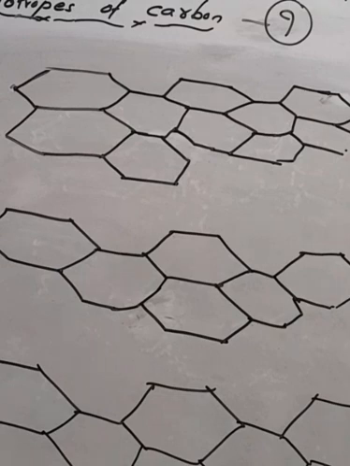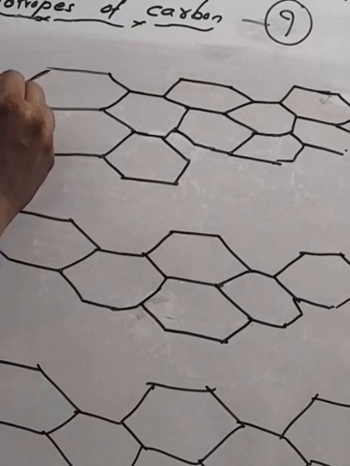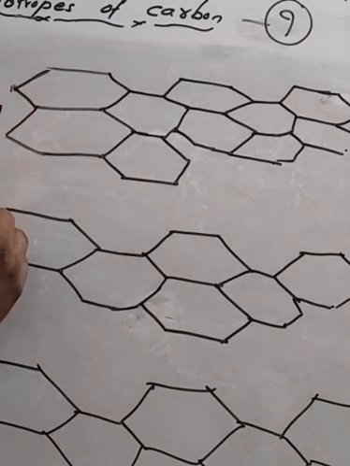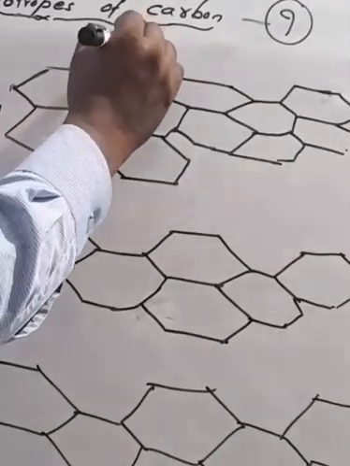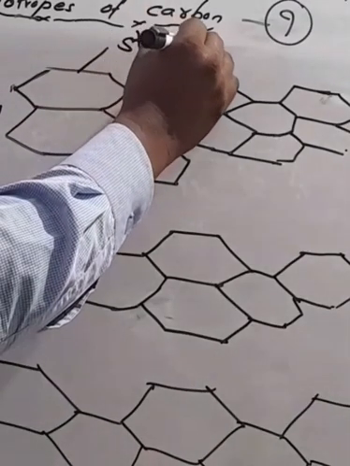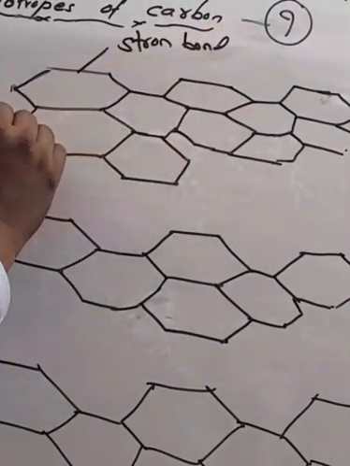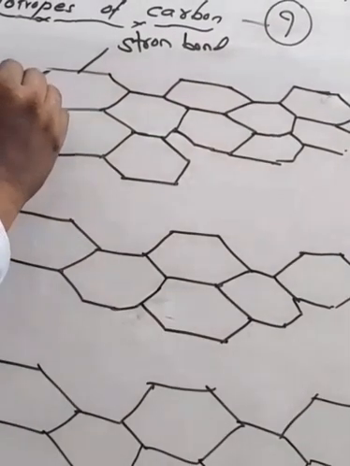We are making a weak bond, van der Waals force, am I right? Weak van der Waals force between these layers. You have to mention it like that. These are the weaker bonds, that is weak van der Waals force. Here, this is the strong bond. This carbon and this carbon have a strong bond, which we call a covalent bond. Am I right?